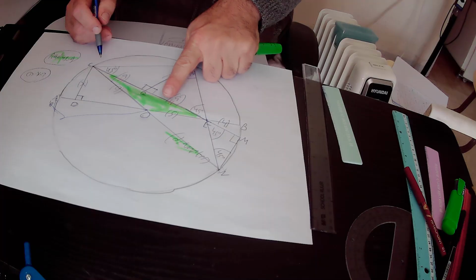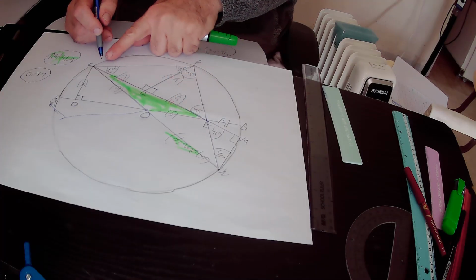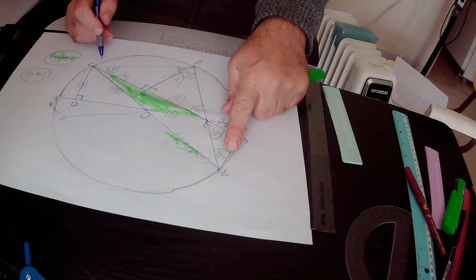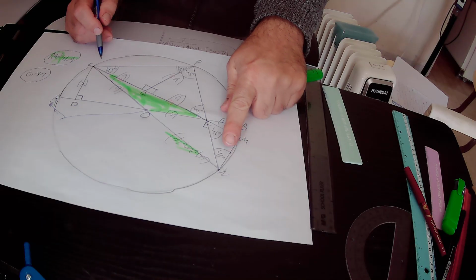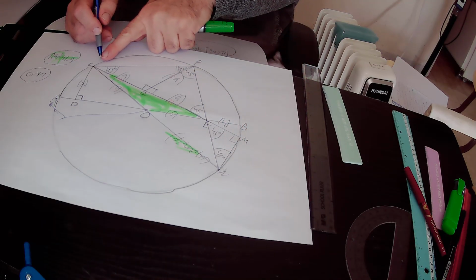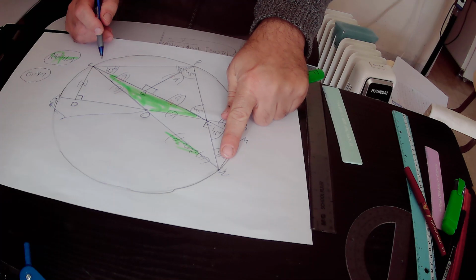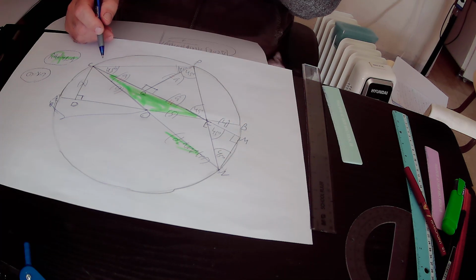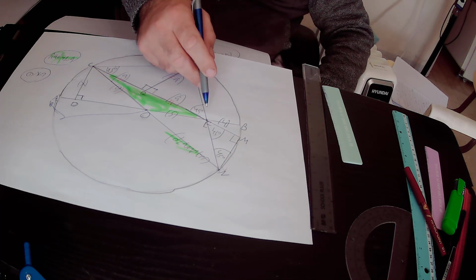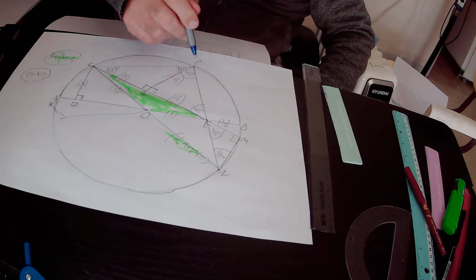CO is the base, therefore the extended base is CN. So the height to the base must create 90 degrees with CN, the extended base. So from point E, we will draw a perpendicular on CN.